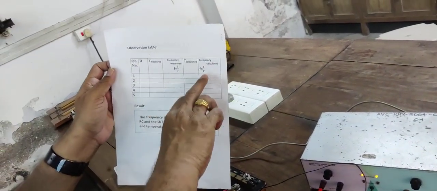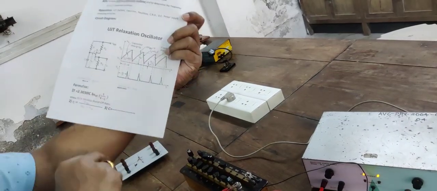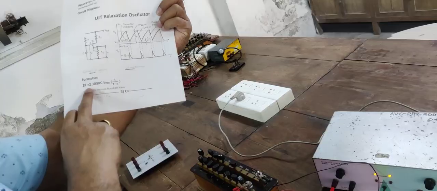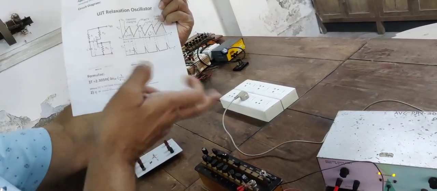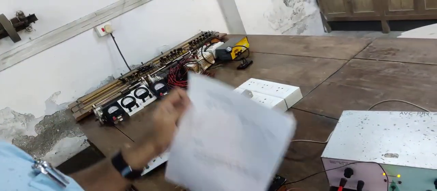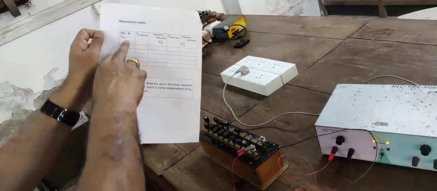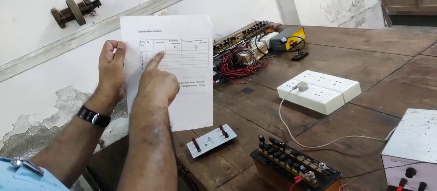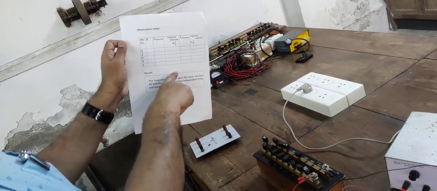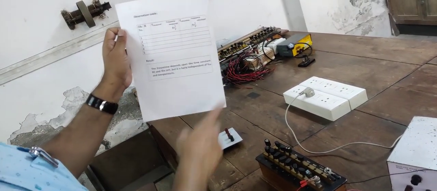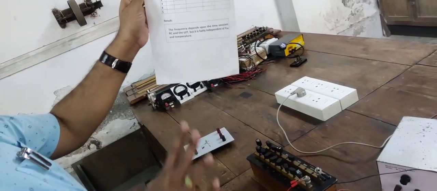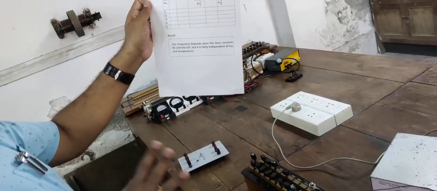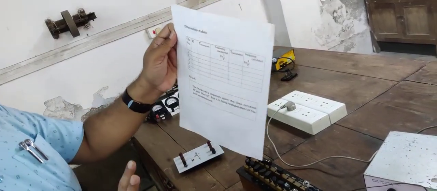Then theoretically also you can find the formula for calculation of the period. It is given here. For a UJT relaxation oscillator, the period you can find by using this formula. The reciprocal of the period will give you the frequency. In this way, by varying the resistance R, you will get different output waveforms with different periods. The period will change. Find the corresponding frequencies and compare with the calculated frequency. You will find that the frequency depends upon the time constant RC and the UJT, but it is fairly independent of VBB and temperature. So that will be your result.